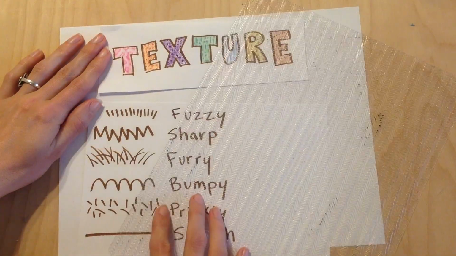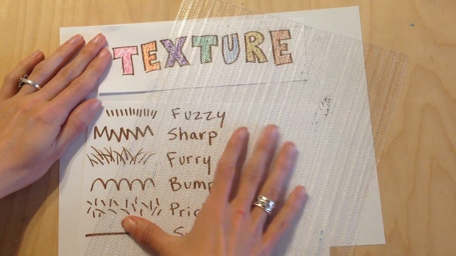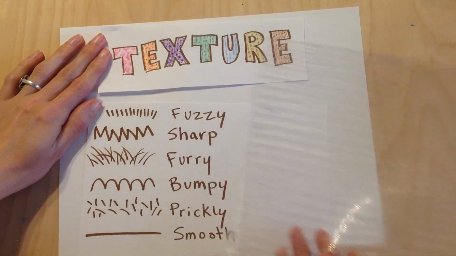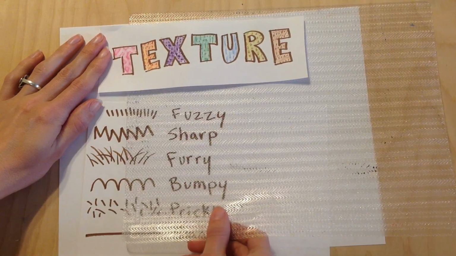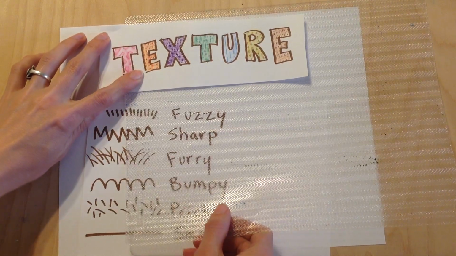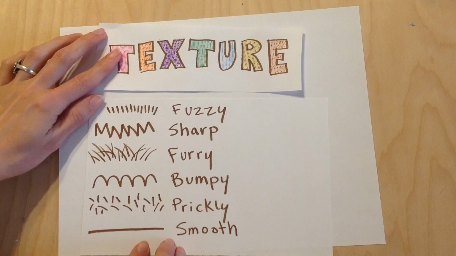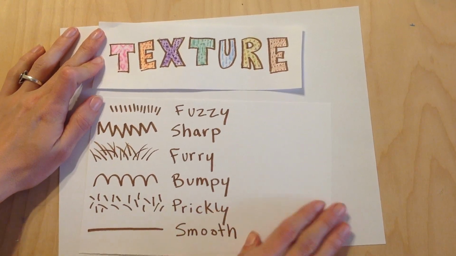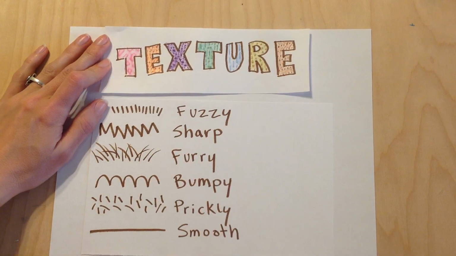We're going to be using some texture plates here that you'll be using to make your texture rubbings. And you're going to be putting these underneath your paper and using the crayons to rub over to create the texture. These are the kind of textures here that I'm going to talk a little bit about and that I'm going to use on my paper. If you have your own ideas and you want to add your own ideas to it, you may do that.